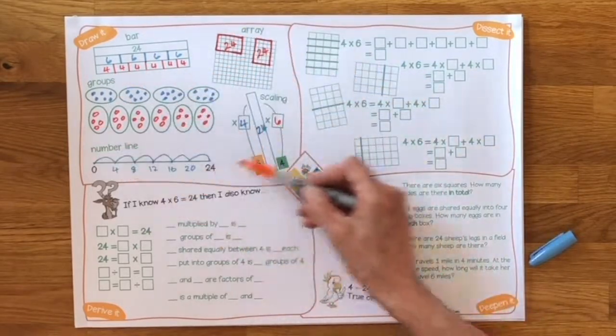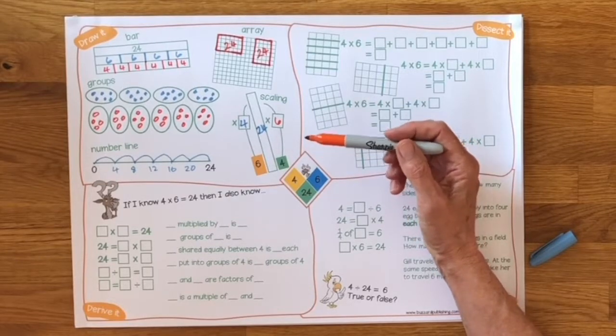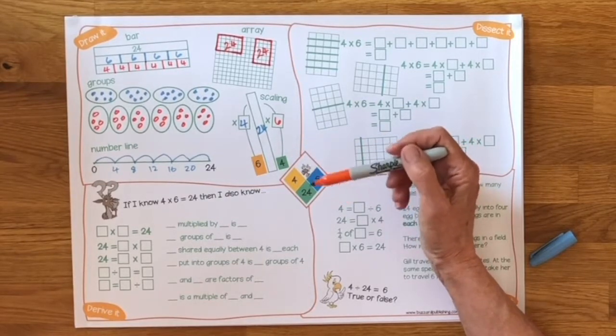So we can see here we've got a range of models and images to support the deeper understanding of how 4, 6 and 24 are related to each other.